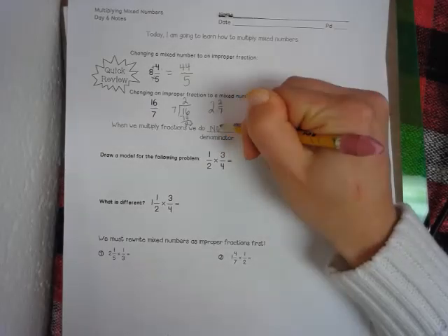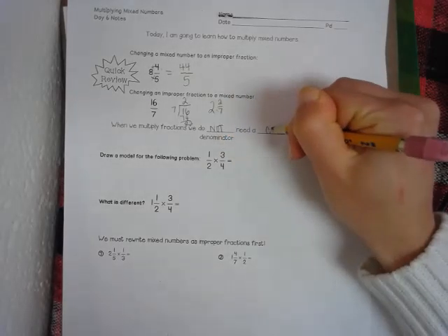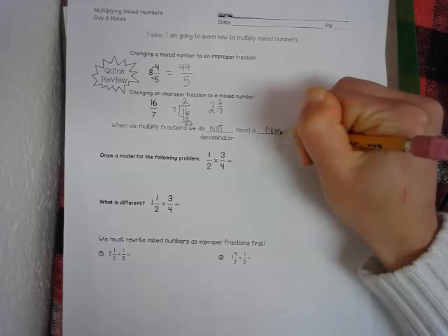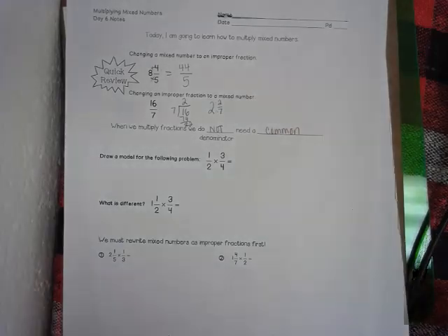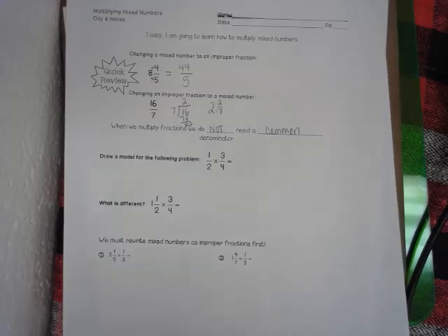When we multiply fractions, we do not need a common denominator. That is different than adding and subtracting. When you add and subtract, you do need a common denominator. Here we don't. So now we're going to draw a model for the following problem, 1/2 times 3/4.